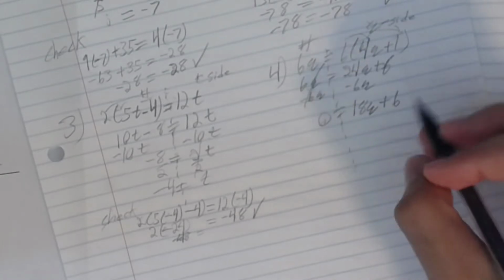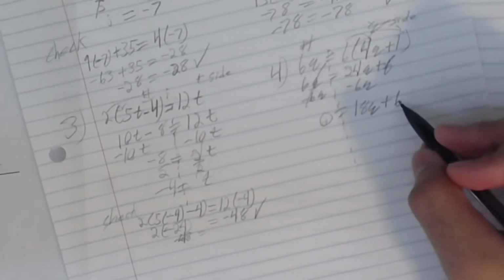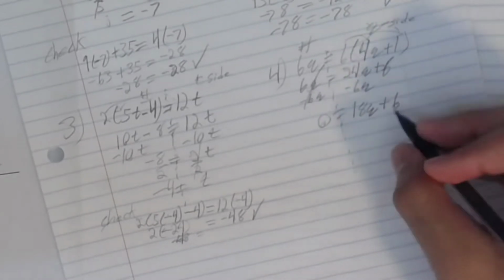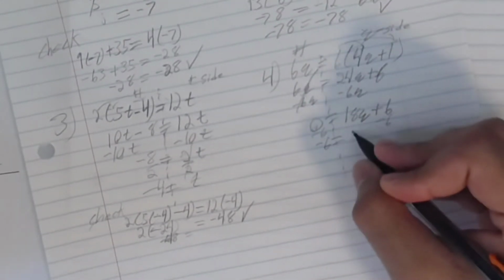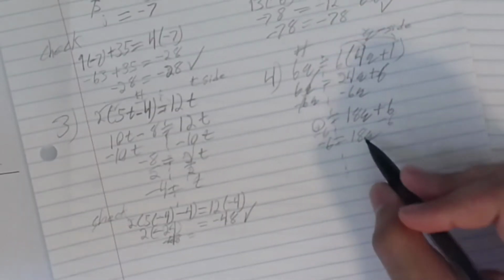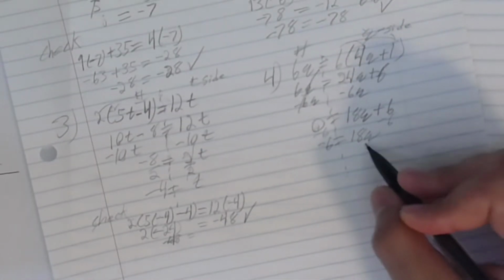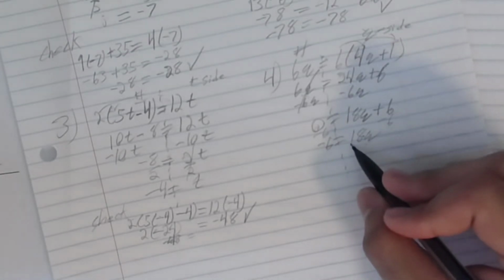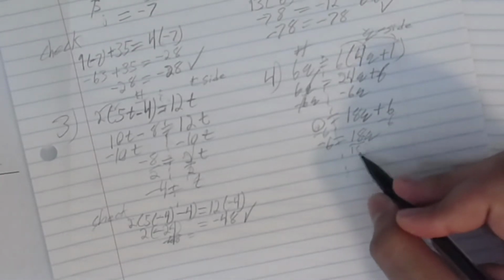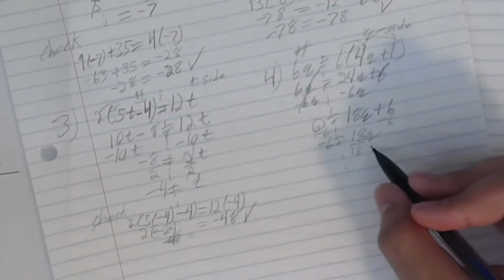We got that plus 6. We have a number on this side, so we got to move it to the other side. Minus 6 on both sides. This becomes a -6 equals 18q. We have to get q by itself. There's a number in front of it. It's multiplying it. So how do we get rid of this 18? We got to divide by 18 because 18 is multiplying q.